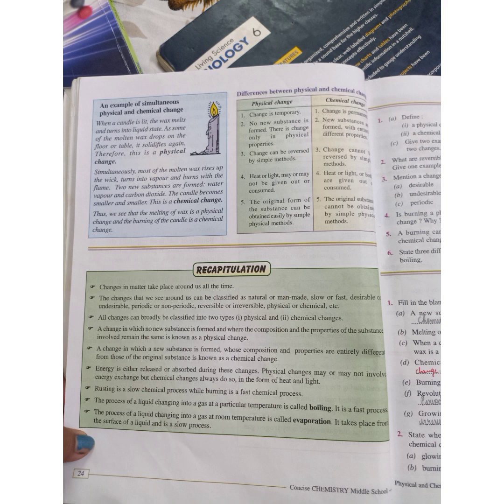Now, it is very important for you to learn the difference between physical change and chemical change. I think you have already written this in your copy. If not, you'll note down the difference between physical change and chemical change in your copy.